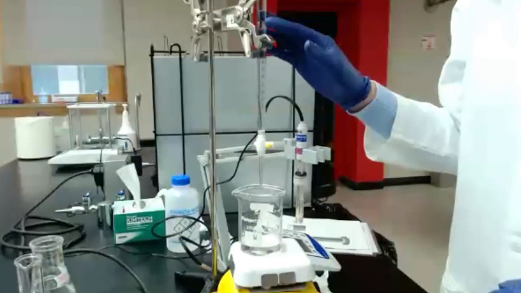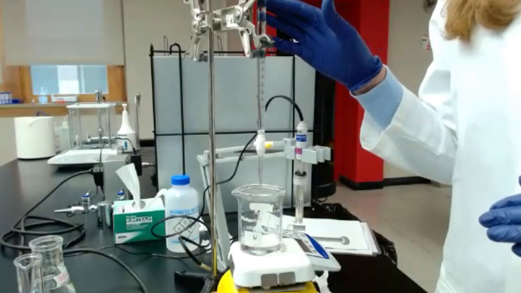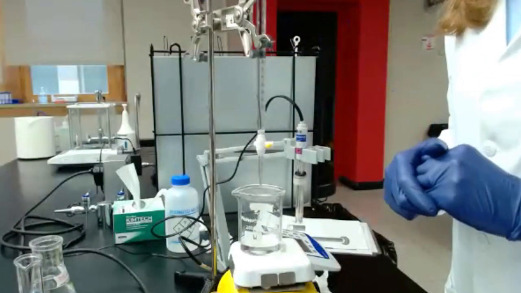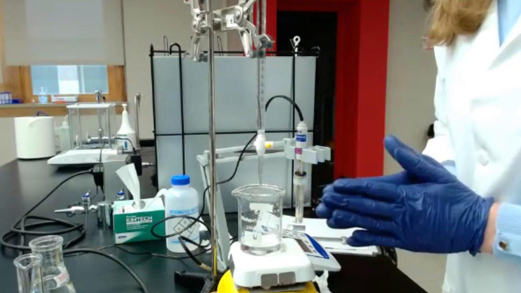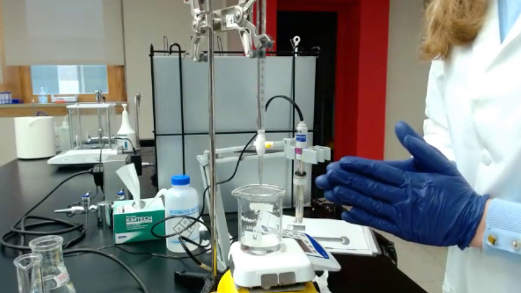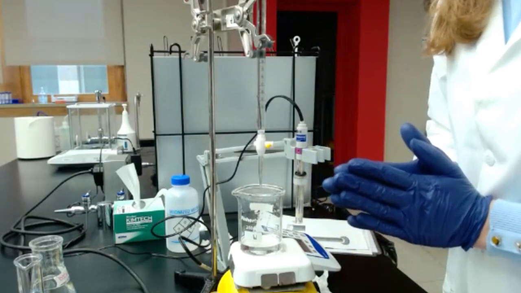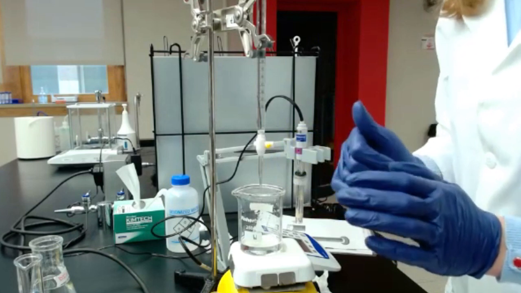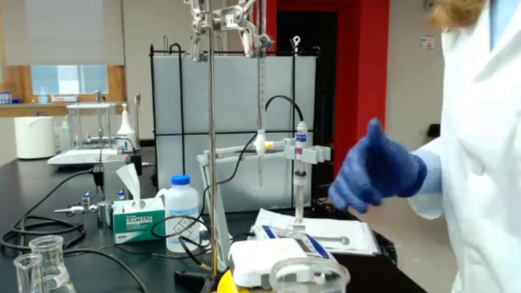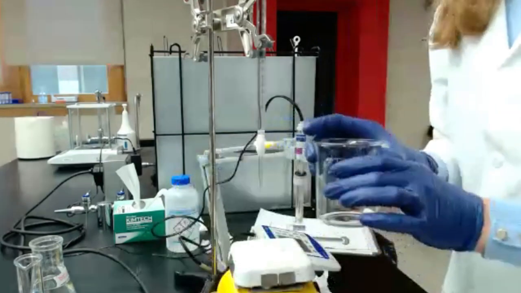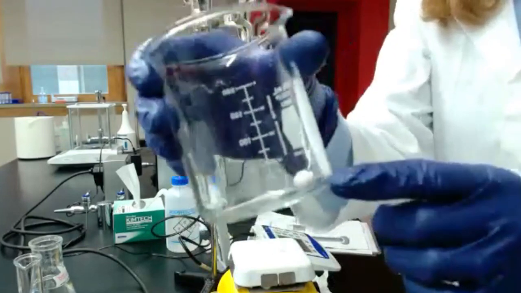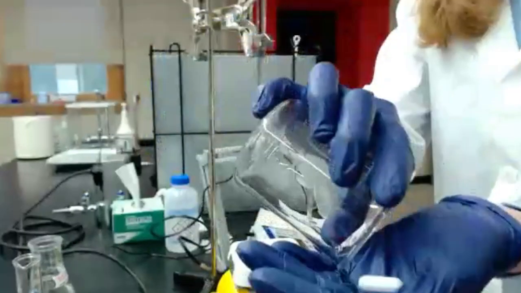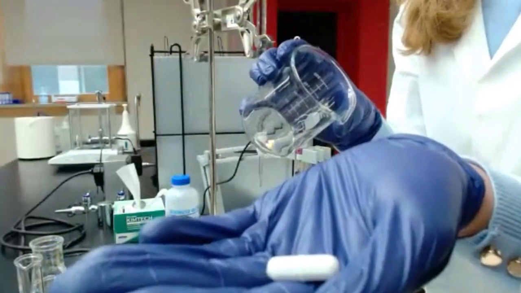So we have our solution of sodium hydroxide. The first step we're going to do is to make sure the water we're going to use is at a correct pH, so it's going to be standardized as well. In the beaker you're going to use to do the titration, you will need to have a stir bar if you have a stir plate.